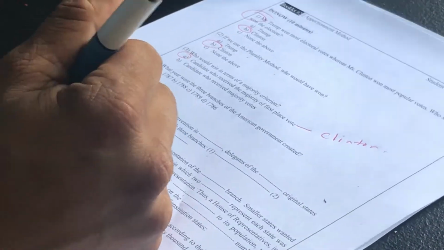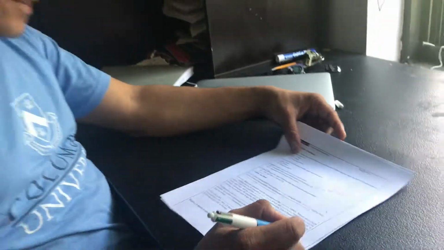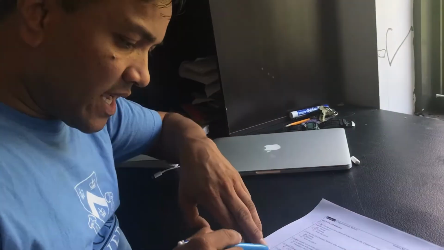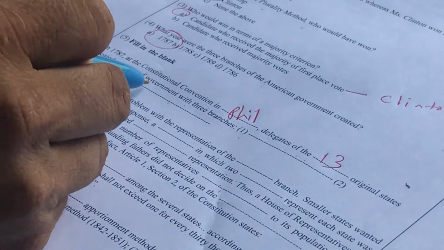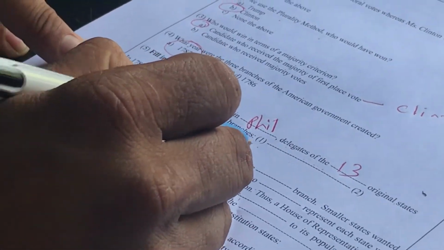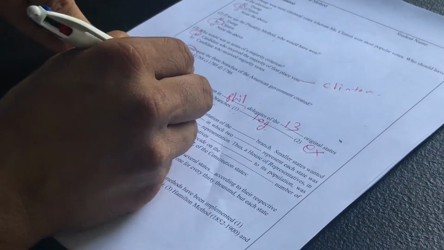Now we are moving to a less controversial topic. In what year were the three branches of government created? 1787 in Philadelphia during the Constitutional Convention. Now fill in the blank. In 1787, at the Constitutional Convention in Philadelphia, delegates of the 13 original states created a system of government with three branches: legislative, executive, and judicial.